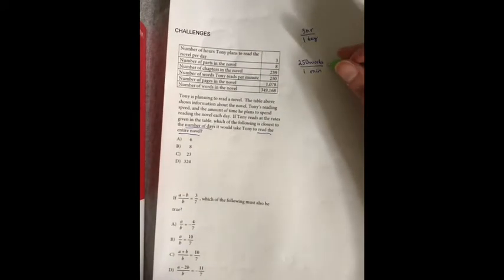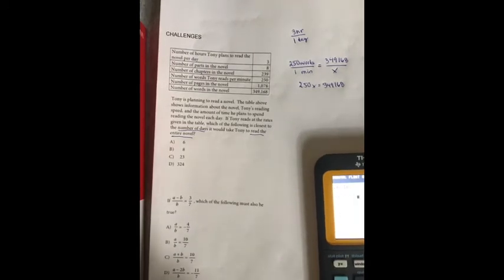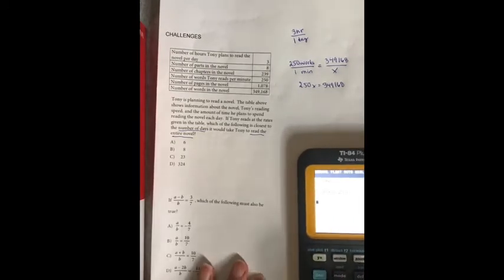Okay, number of words in the novel, there's 349,168 words. So we can figure out how many minutes that's going to take her. So 349,168 words for how many minutes? Cross multiply. 349,168 divided by 250. 1396. This is how many minutes it's going to take her to read the entire novel.